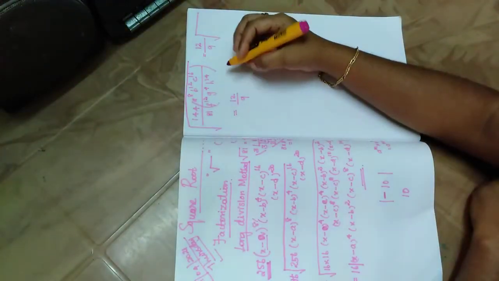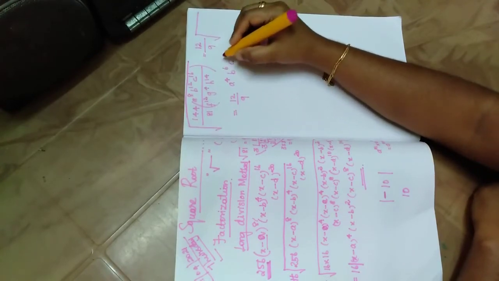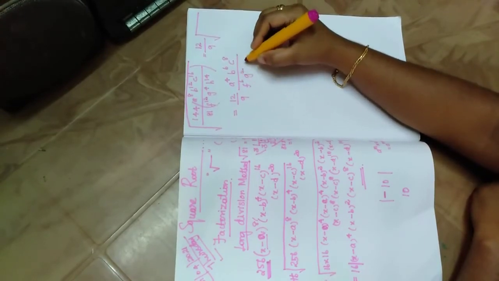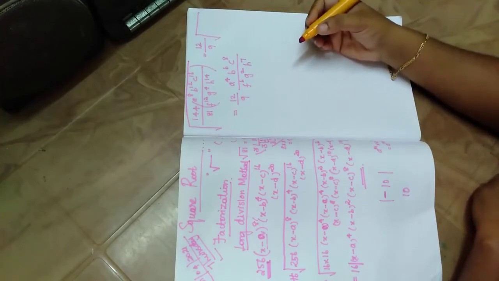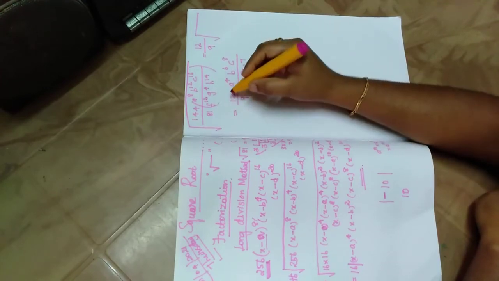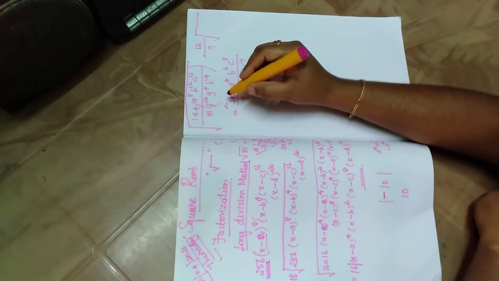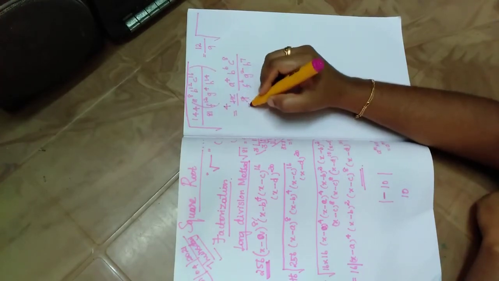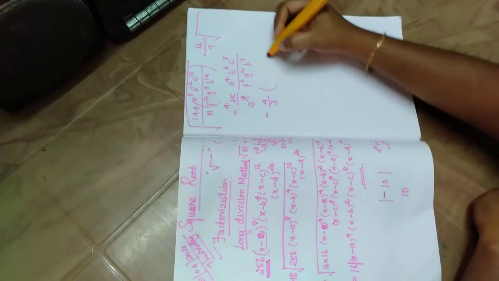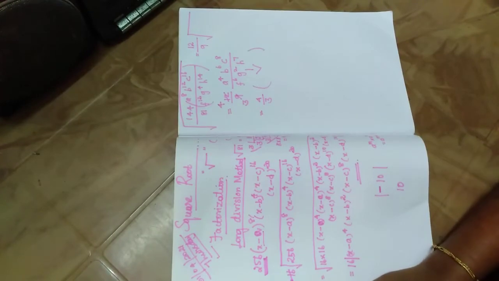So what you will get here? A power 8 means a power 4, b power 6, c power 8, divided by f power 6, g power 2 and h power. If you can cancel anything, we can cancel it also. So these two numerical values we can cancel using the third table. 4 3s are 12 and 3 3s are 9. So finally what we will get? 4 by 3 into that. Hope you get some idea.